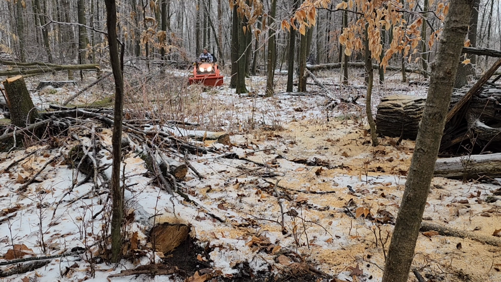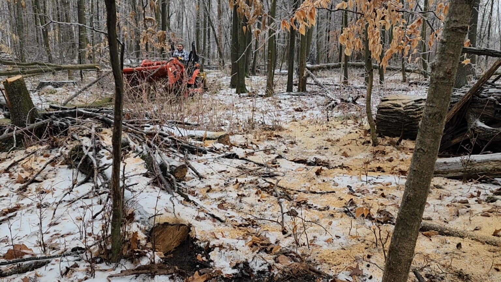Even though there is snow and ice on the ground, the tractor sinks in pretty good, and it's still really soft ground underneath that first layer of leaves.